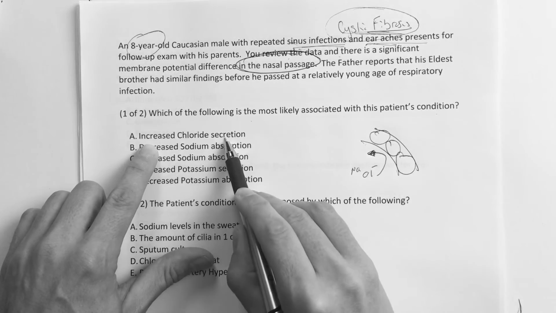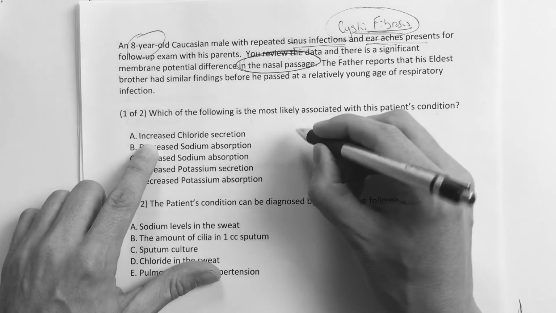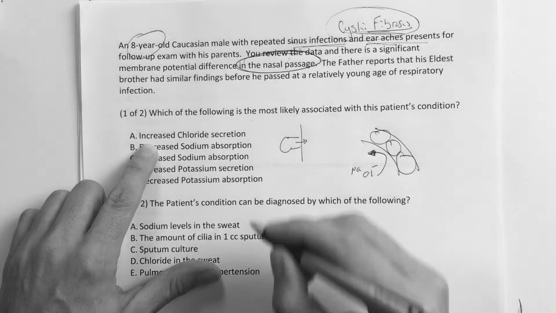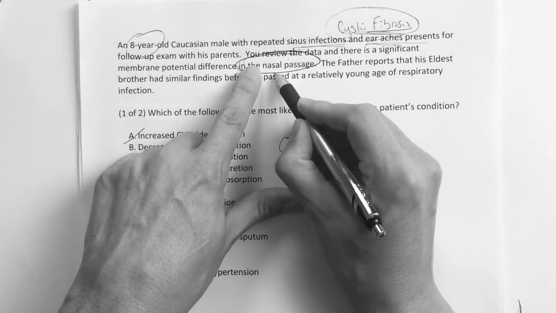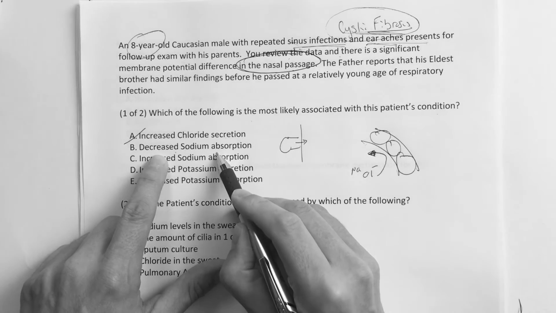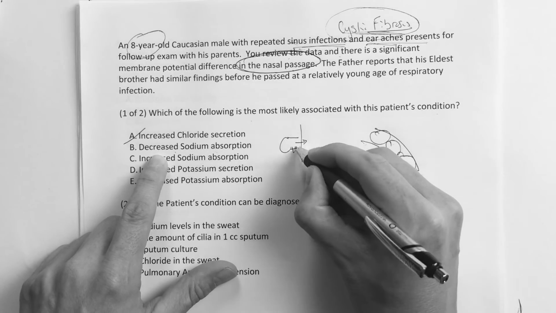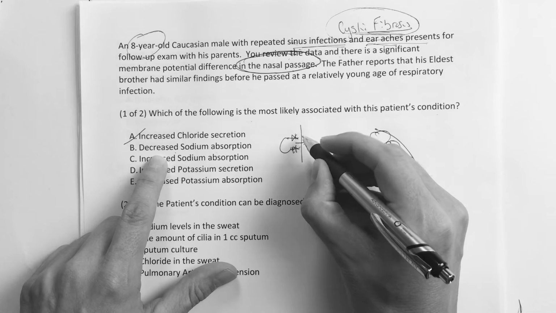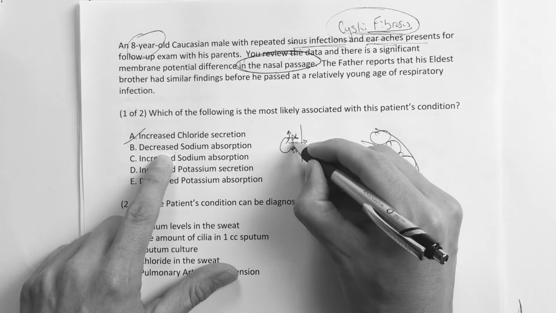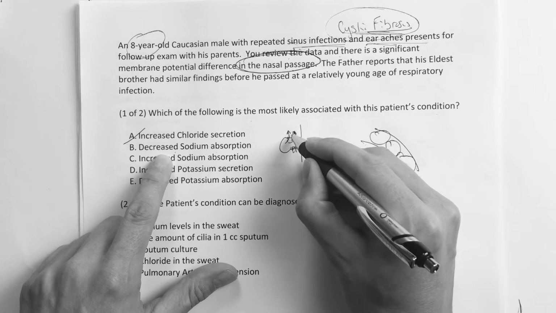Is it increased chloride secretion? Oh no, that would have been the sweat gland. So I know it's not that one. Now, if this would have been a sweat gland question up here, you would have jumped all over that. Is it decreased sodium absorption? No, because again, that's the sweat gland. Remember, as chloride should have gone back, the sodium would have followed it back in absorption.